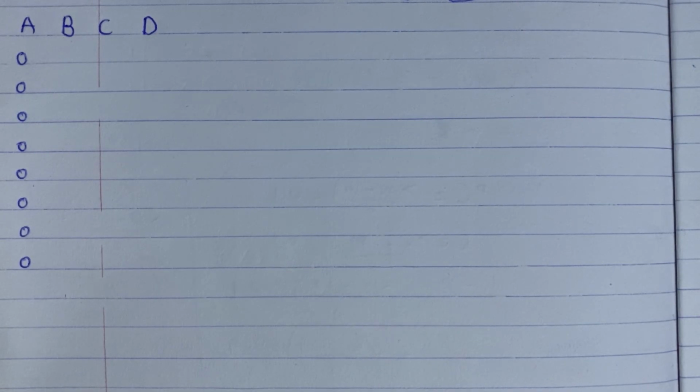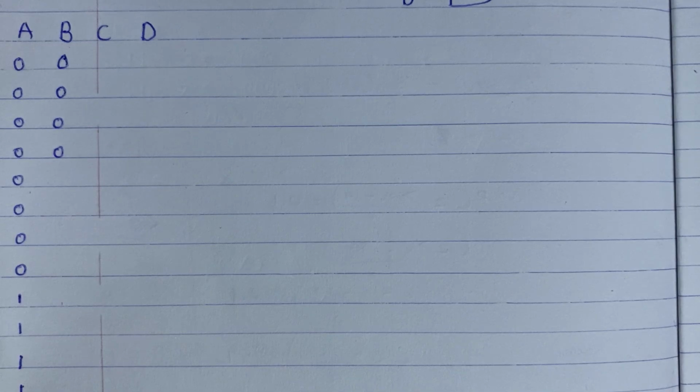We write 8 zeros and 8 ones for our input A. For our B, we write 4 zeros and 4 ones, 4 zeros again and 4 ones. For input C, we have 2 zeros followed by 2 ones, 2 zeros again followed by 2 ones, and so on. For input D, we write 0 followed by 1, alternating all the way down.